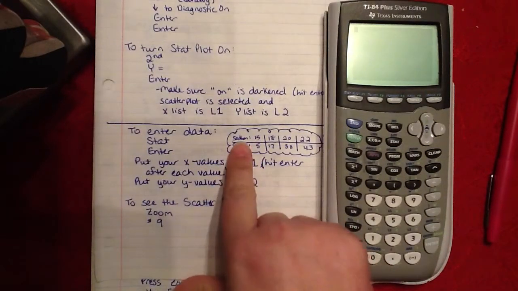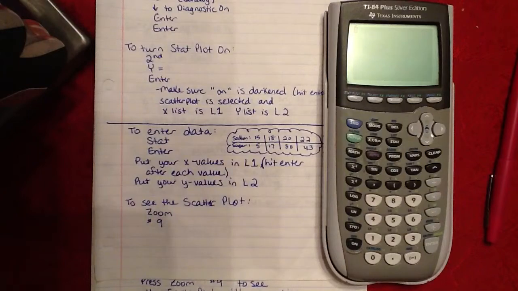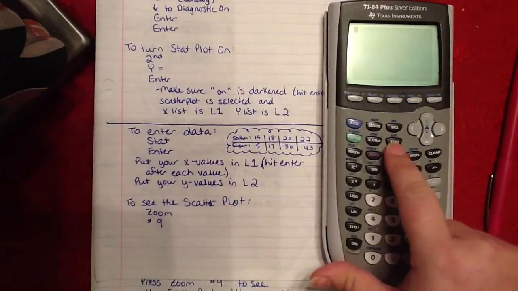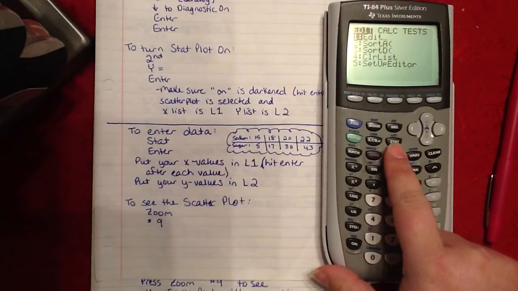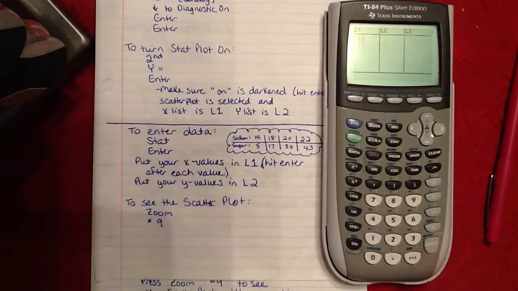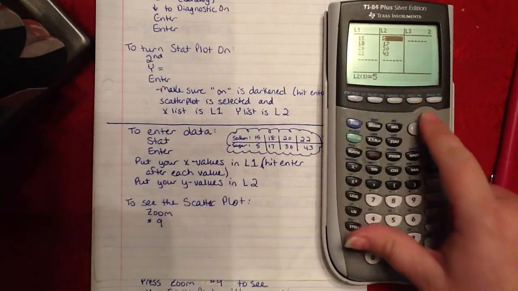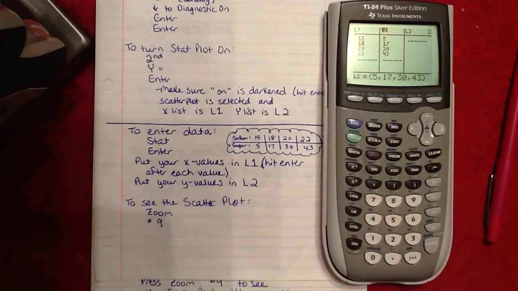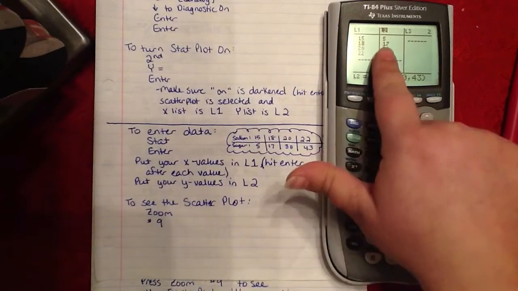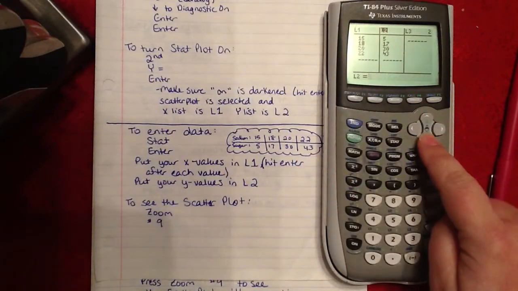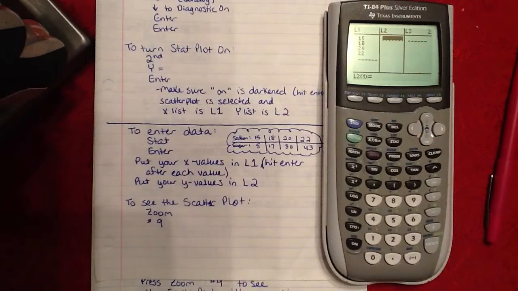So I just found some juice sitting around my house and wrote down the sodium and sugar content of the juice. To enter data, you hit stat and then hit enter to edit. I've already entered this data, but I want to show you how to clear it as well. If you have data in there that you need to clear out, go up to the top, hit clear, then when you arrow back down, it will be gone.